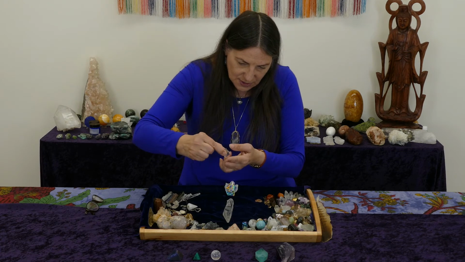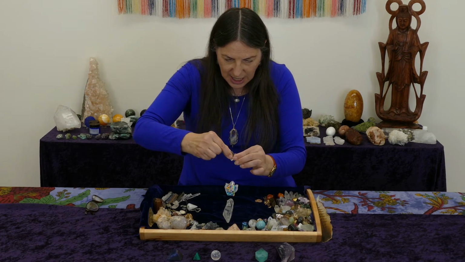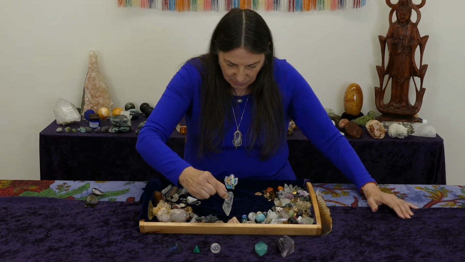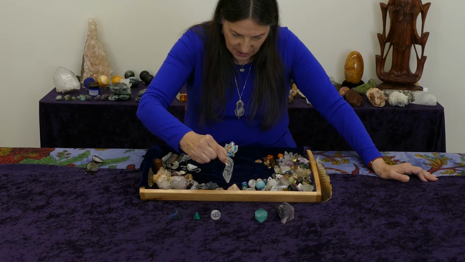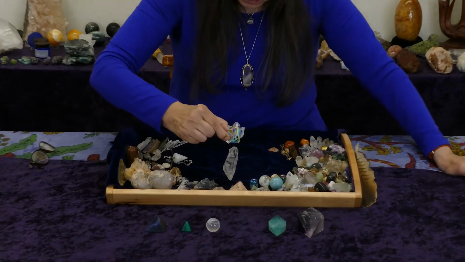And so what if I use this whole edge like that? And this, no, that will have a different effect. So let's see what it does. So I use the whole edge.